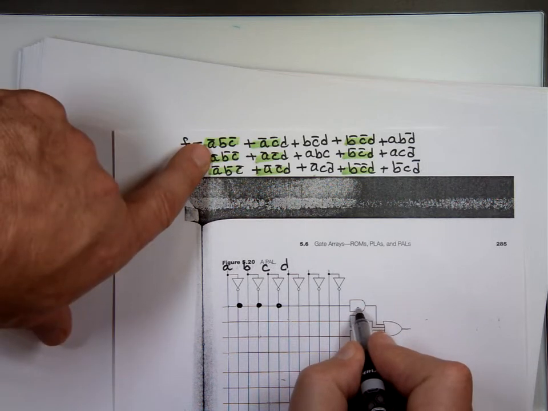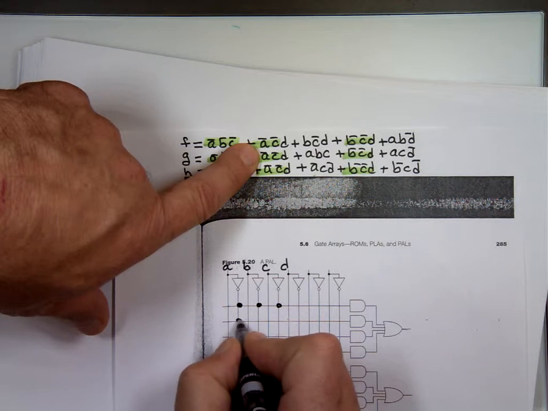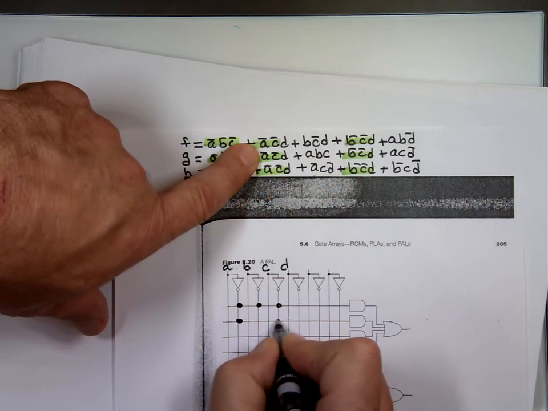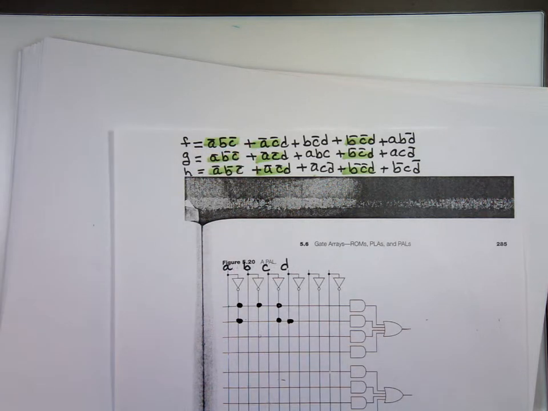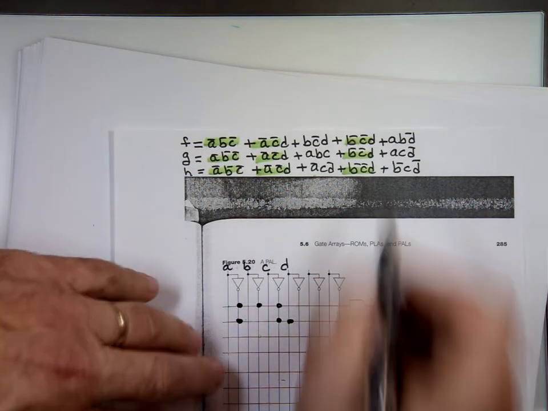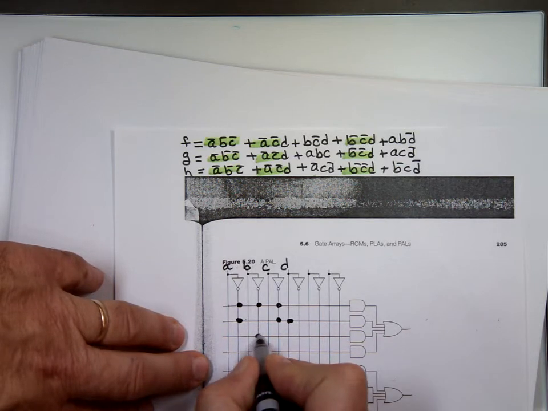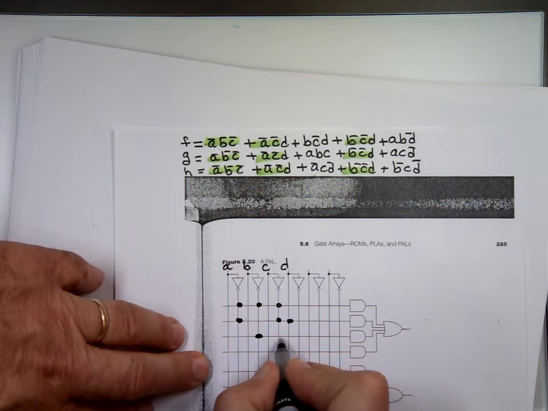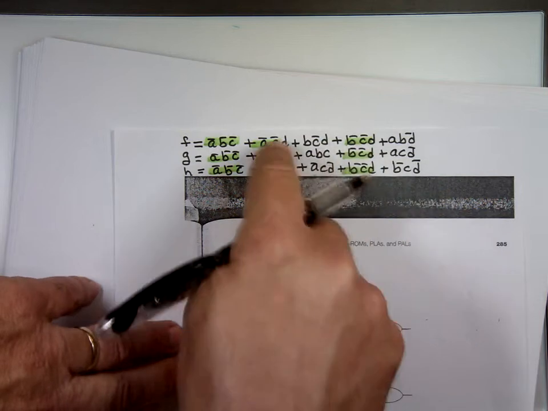The other one is going to have what? A naught, C naught, and D go into it, the second one. And the third one is going to be what? B naught, C naught, and D. So these are the common ones for all 3 of them.